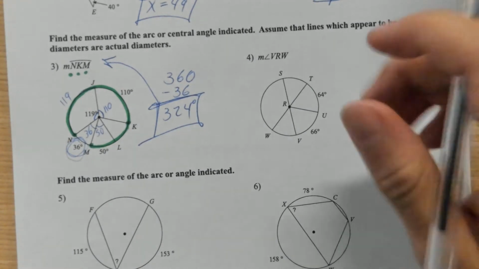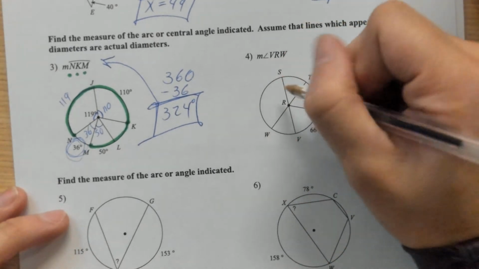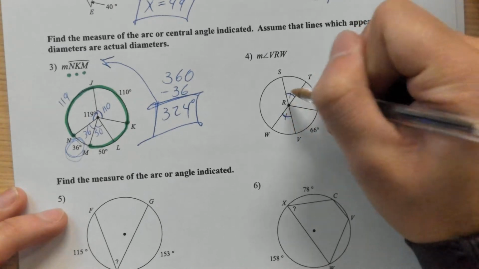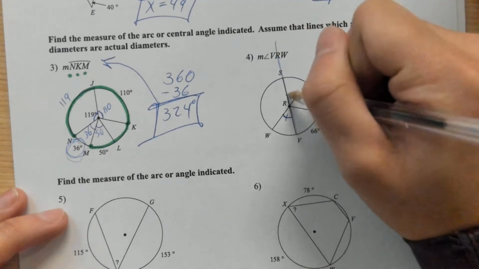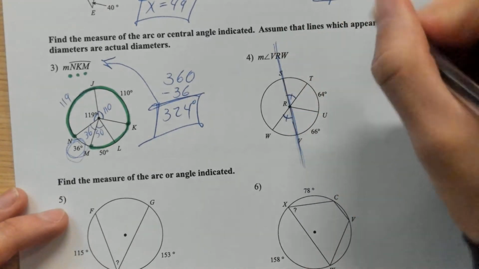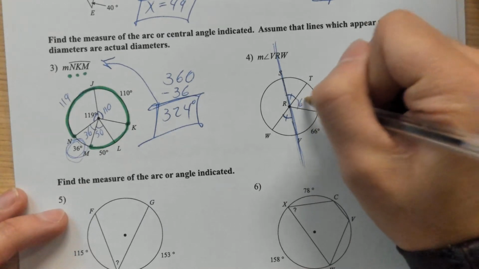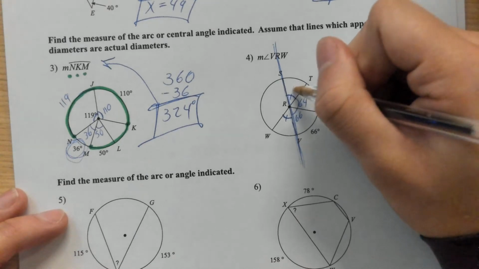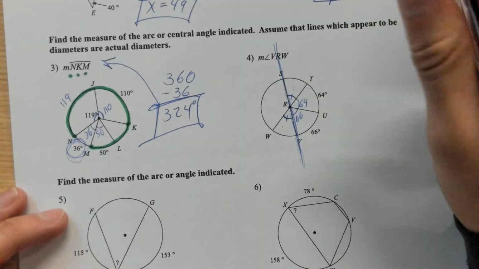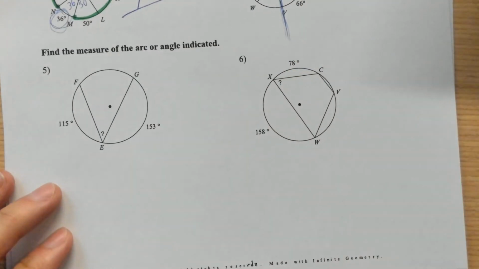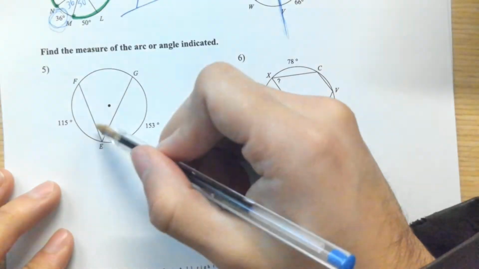I'm not going to do question 4, but a few things to remember is that this angle right here and this angle right here, these are vertical angles. Also remember that on a straight line, the angles must add up to 180. You already know this angle is 64 and this angle right here is 66. So if you can find out the measurement of this angle, then you can find the measurement of this one. So it's that easy.